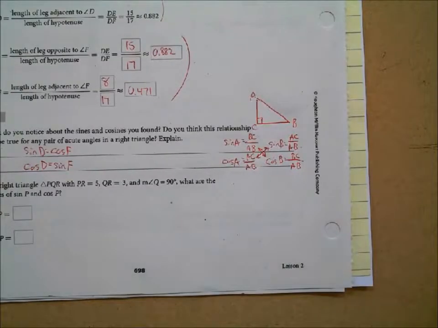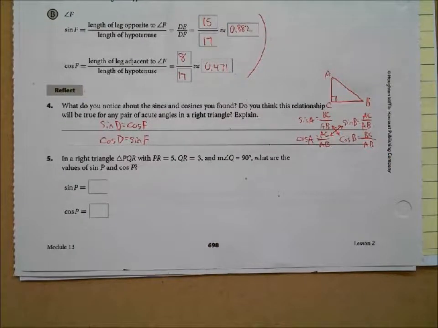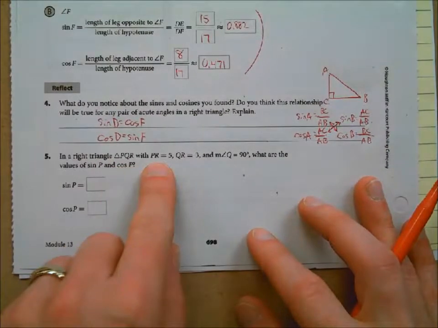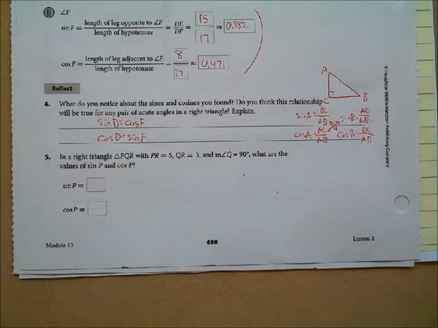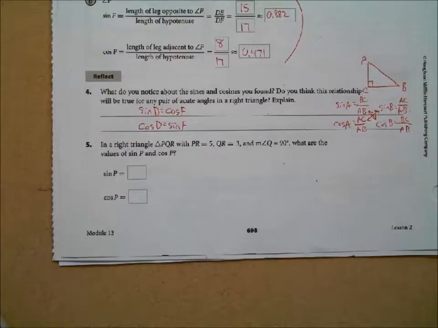All right, so number 5: in a right triangle PQR, with PR equal to 5, QR equal to 3, and the measure of angle Q is 90 degrees, what are the values of sine of P and cosine of P? What might be a good idea to solve this problem? What should we probably do? What should be a good strategy? Silence would not be a good strategy. What can we do here to help us solve this?